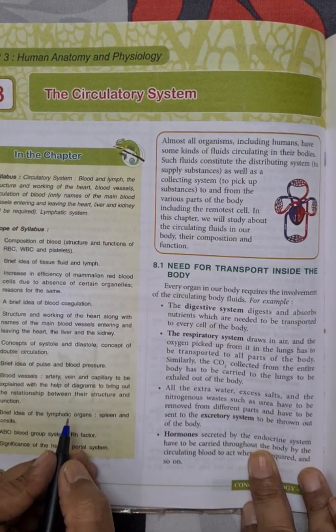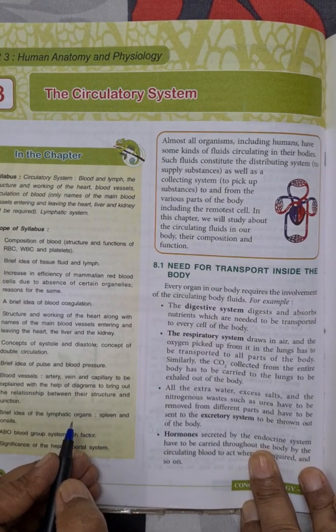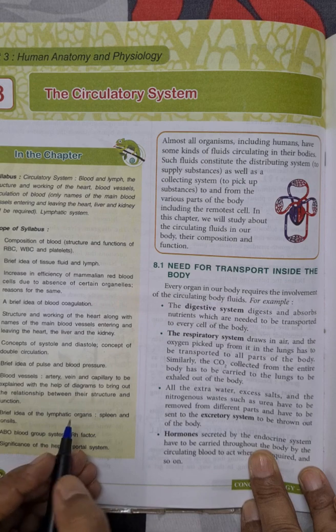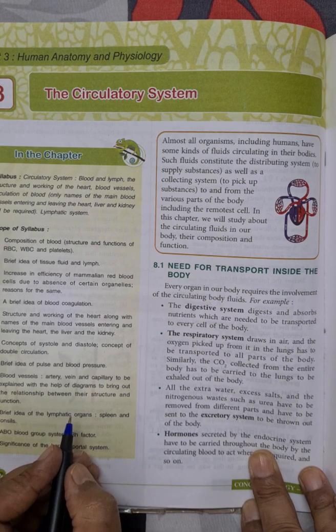So today we are going to start with one new chapter from Unit 3, Human Anatomy and Physiology. The name of the chapter is Circulatory System, chapter number 8 from your book.